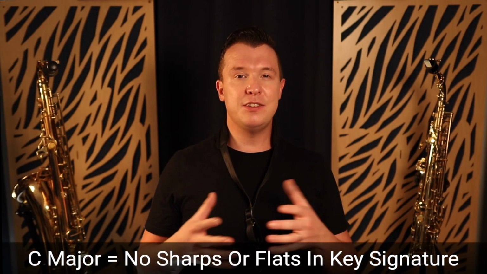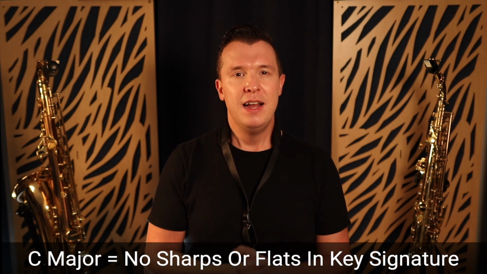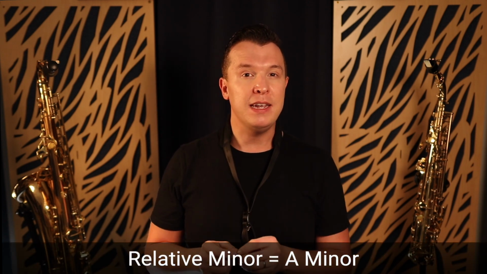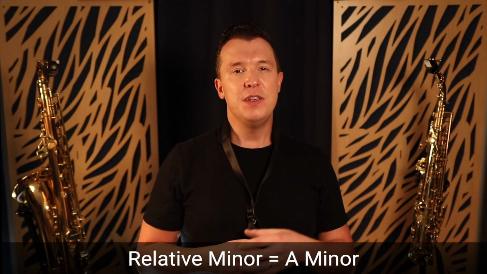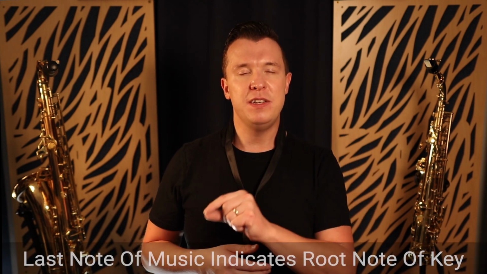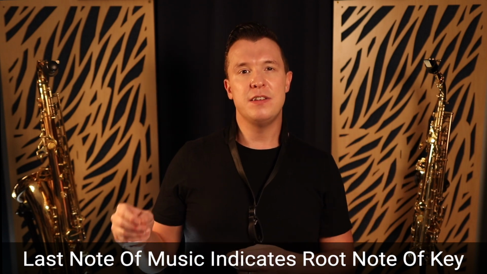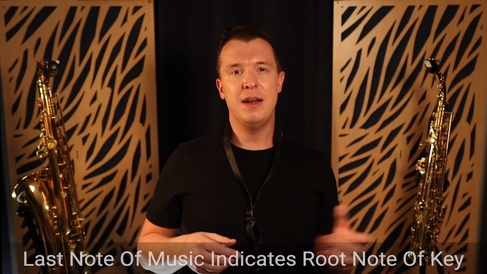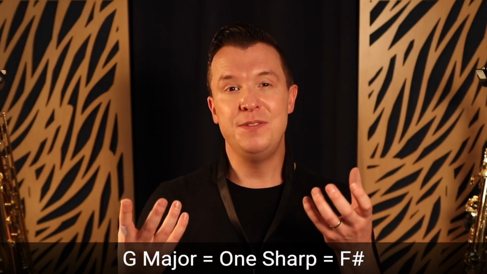So let's say the key signature has no sharps, no flats. This would be the key of C major. However, it could be a minor key, and the relative minor would be A minor. How do you know this? You could look at the last note of the piece of music, and if the last note is C, then it would be C major. If the last note is A, it would be A minor. If the key signature has 1 sharp, then we know this is in the key of G major.